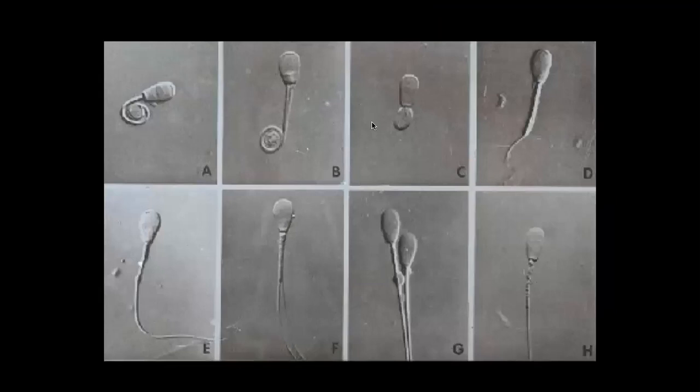These are electron microscopic views of semen analysis. We can see when the tail is completely curved, when there is no tail, when there is a short tail, when there is a double tail, double heads. You can see that there is no mitochondrial sheath. So these are the abnormal ones.